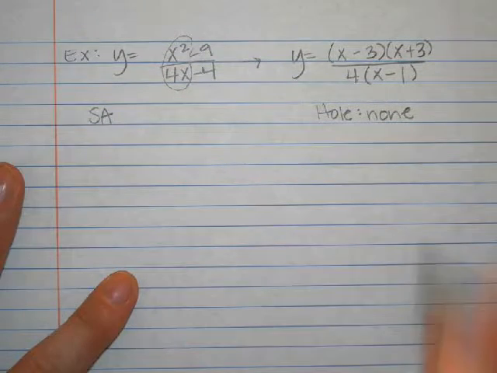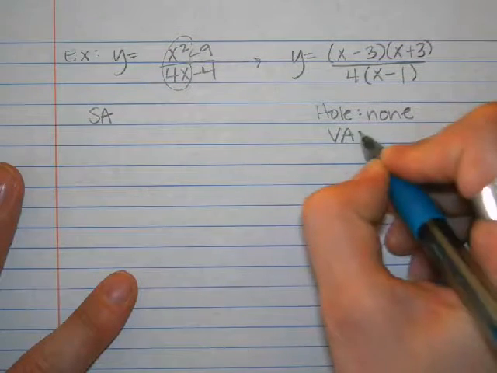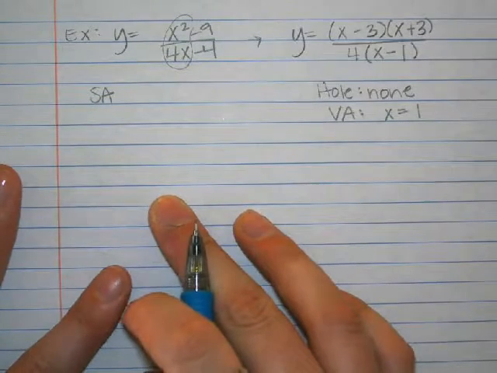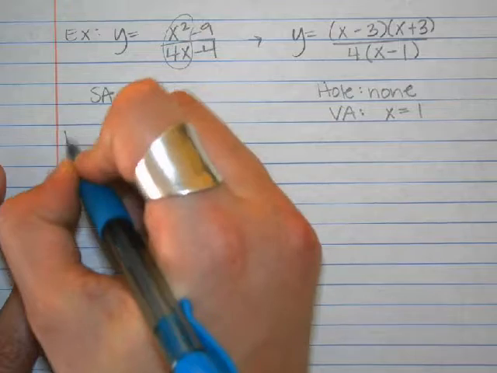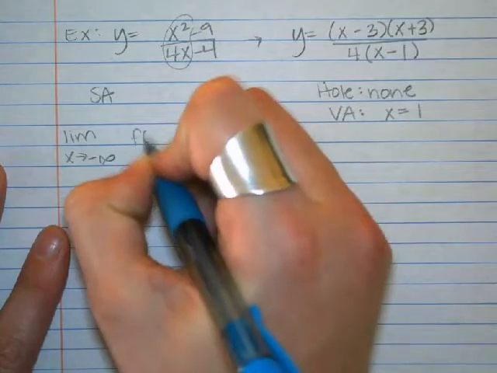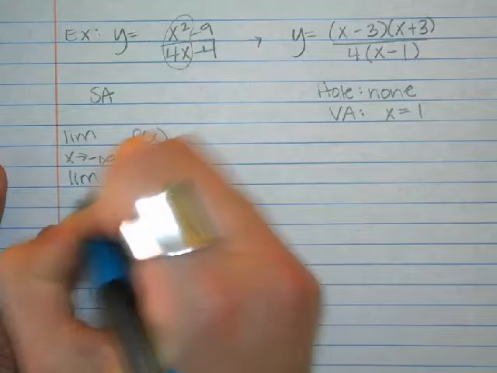Is there a vertical asymptote? Yes. It is x equals 1. Okay, so the limits we have to find is we have to do the limit as x approaches negative infinity, and the limit as x approaches positive infinity.